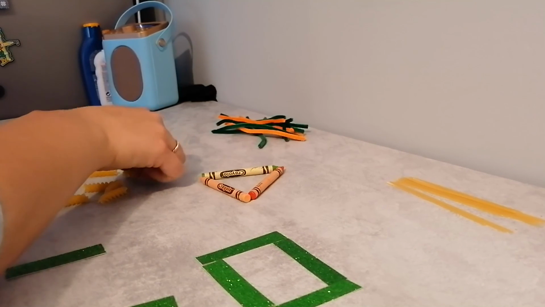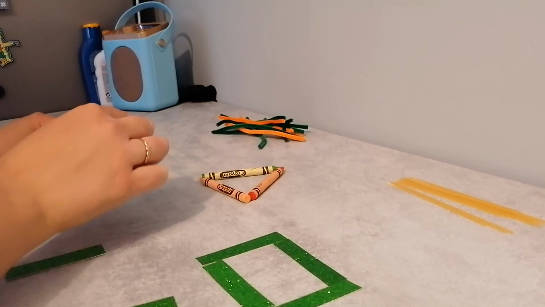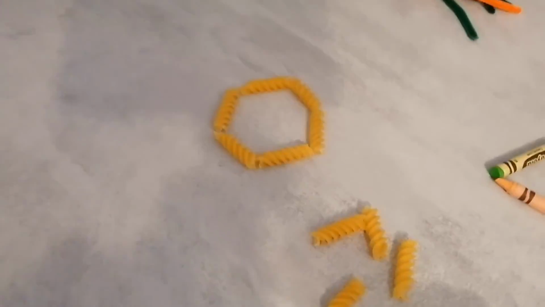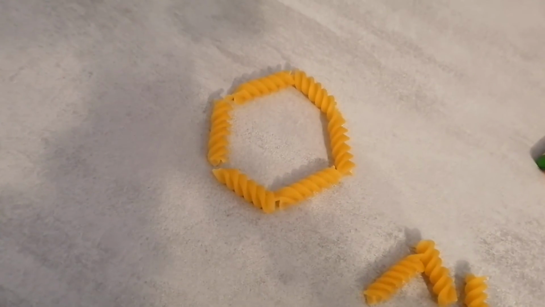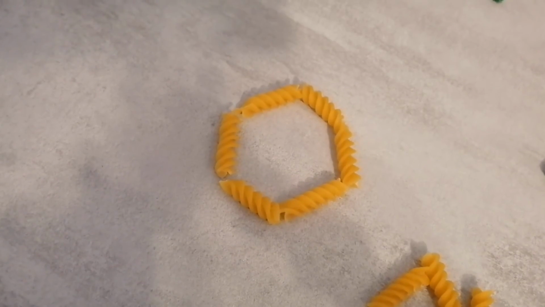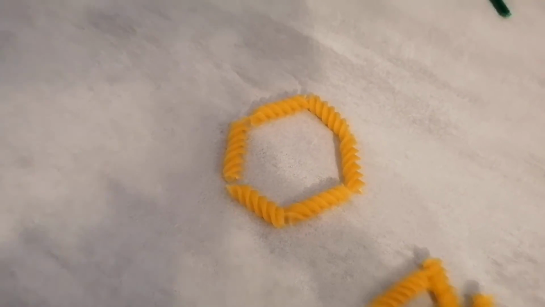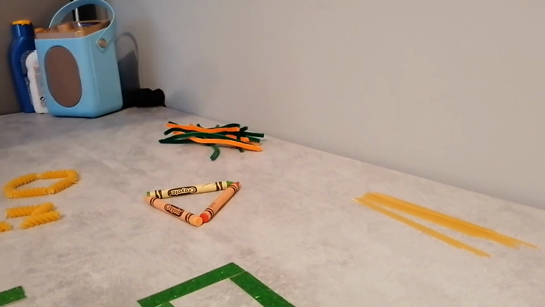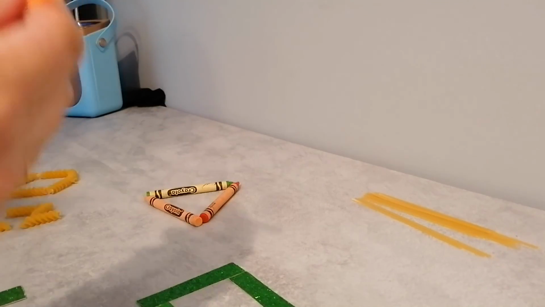Now, pasta is proving to be quite fiddly to put together, but let's see if you can work out the name of my shape. So I've used 6 pieces of pasta here. So I have in fact made a hexagon. Okay, a 6-sided shape.